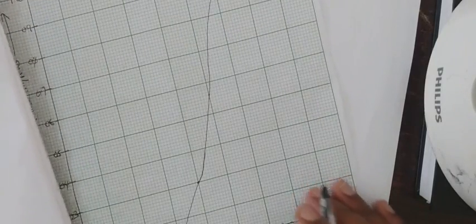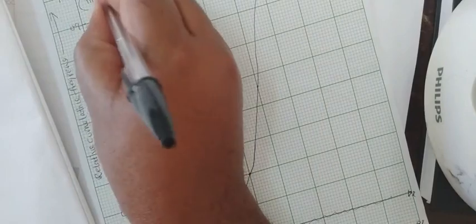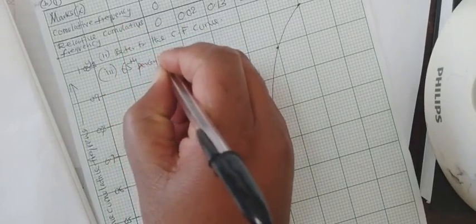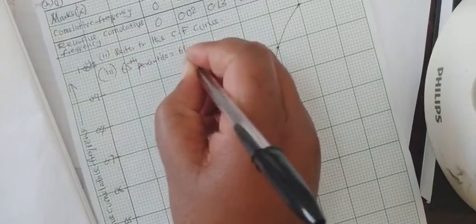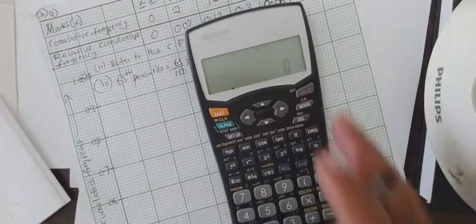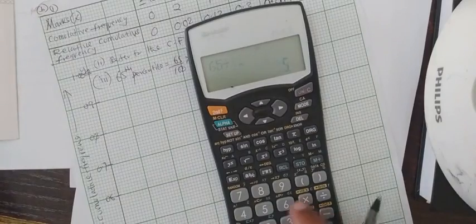Then we go to Roman numeral 3. We're saying, showing your method clearly, use your graph to estimate the 65th percentile. Now, we'll say Roman numeral 3 here. 65th percentile is equal to 65 over 100, times the total relative cumulative frequency, which is 1. So we'll say it is equal to, don't need to struggle, get your calculator. 65 divided by 100 times 1, you get the same one.